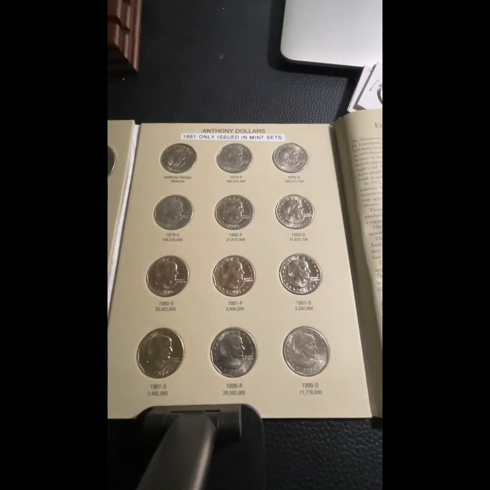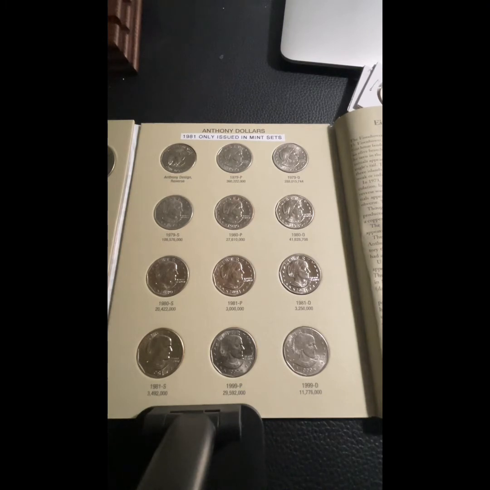The next set of dollars minted was the Susan B. Anthony dollars. They were minted from 1979 through 1981, and then again in 1999. They were introduced to honor Susan B. Anthony, who was a famous suffragist and a woman's rights advocate. It marked the first time in history that a portrait of a real woman, rather than a mythological or symbolic figure, had appeared on a U.S. circulating coin.